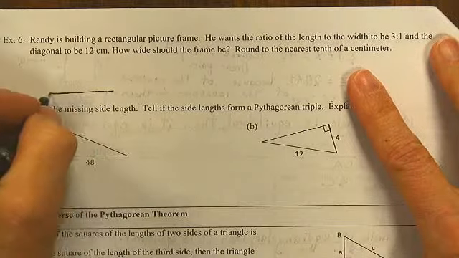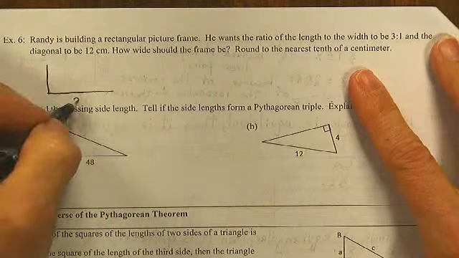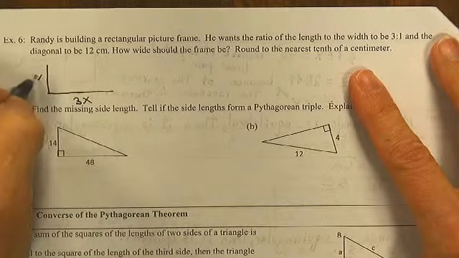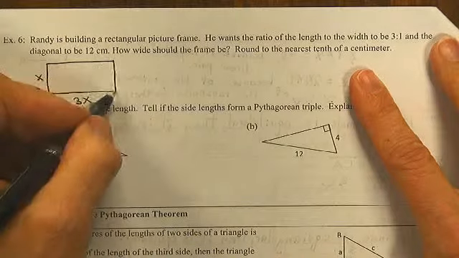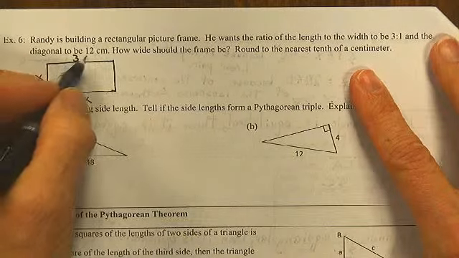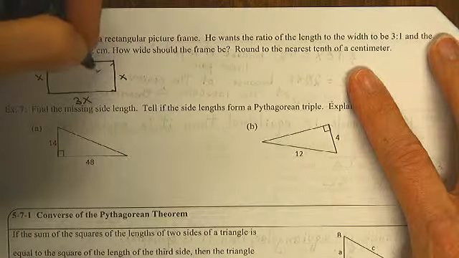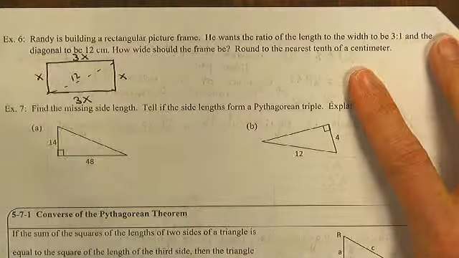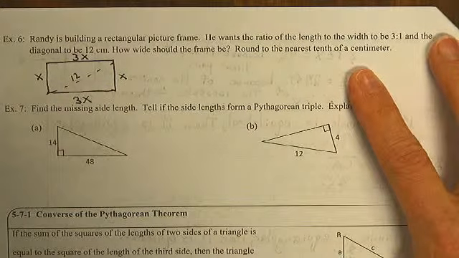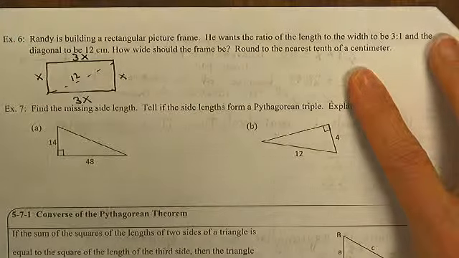The length to the width should be 3:1. And the diagonal should be 12 centimeters. How wide should the frame be? That's the same as find x. Okay, what do we have?